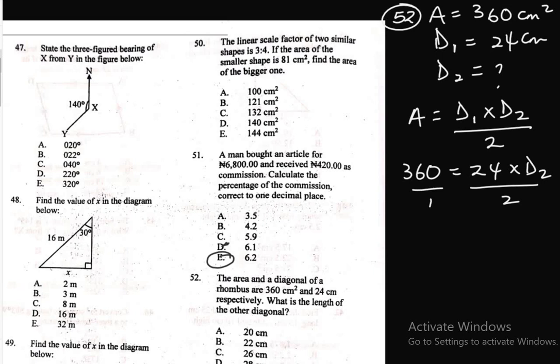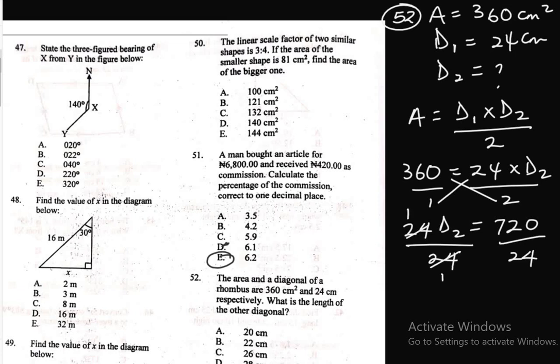All whole numbers have a denominator of 1, so cross multiply. 24 times diagonal 2 is equal to 360 times 2, 720. To get the second diagonal, you divide both sides by 24. 24 here 1, 24 here 1. Second diagonal will be 720 divided by 24. That will be equal to 30.